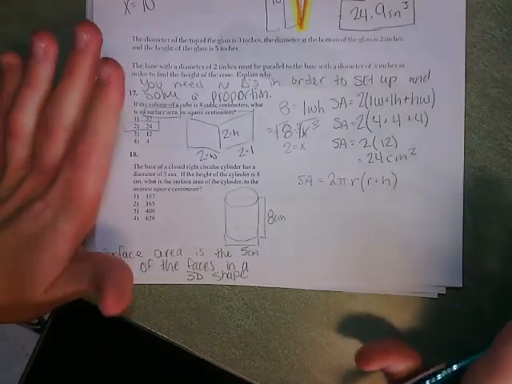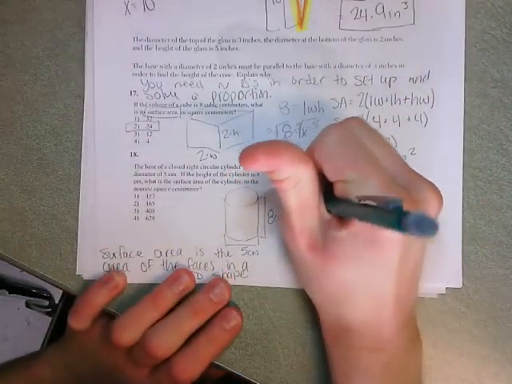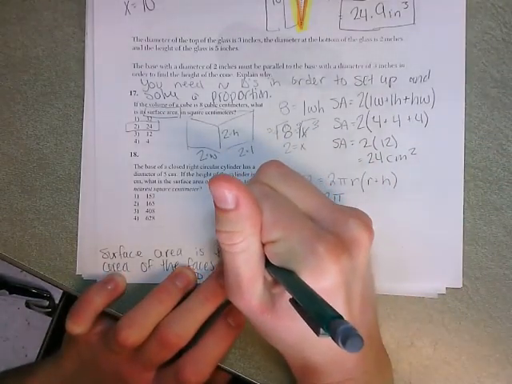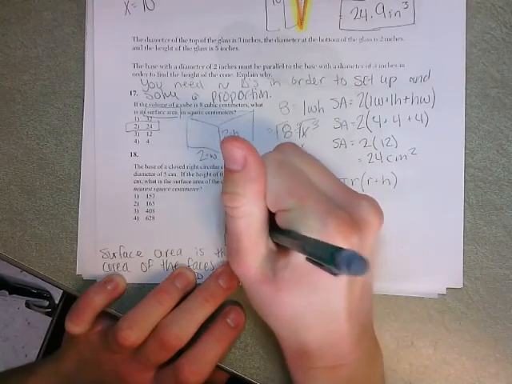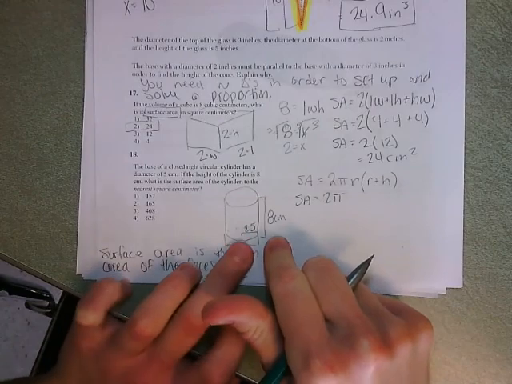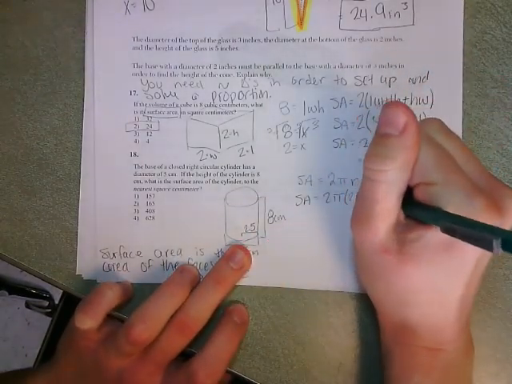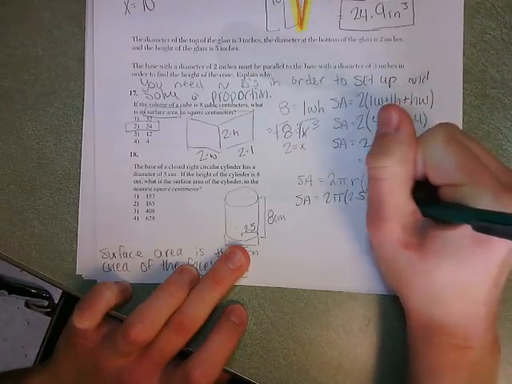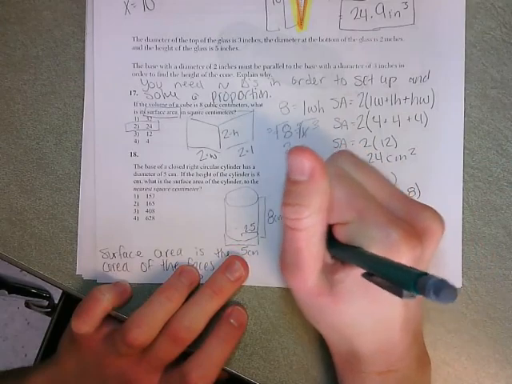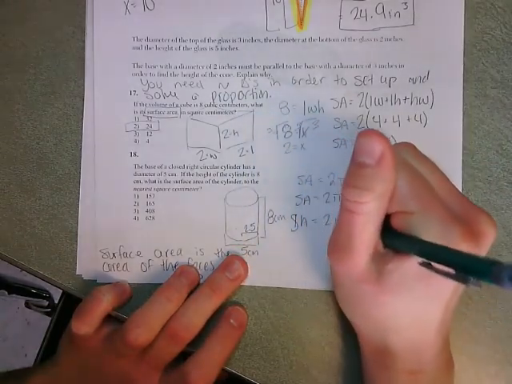So now let's plug this stuff in. Surface area is equal to 2 pi. Now the radius, sorry, my diameter is 5, so my radius is 2.5. 2.5 plus the height is 8.